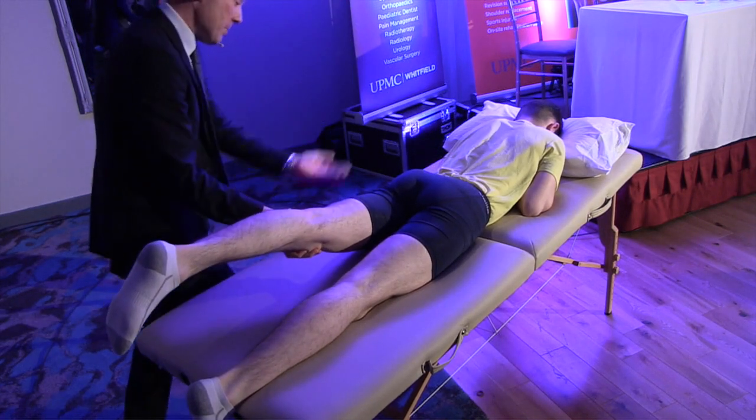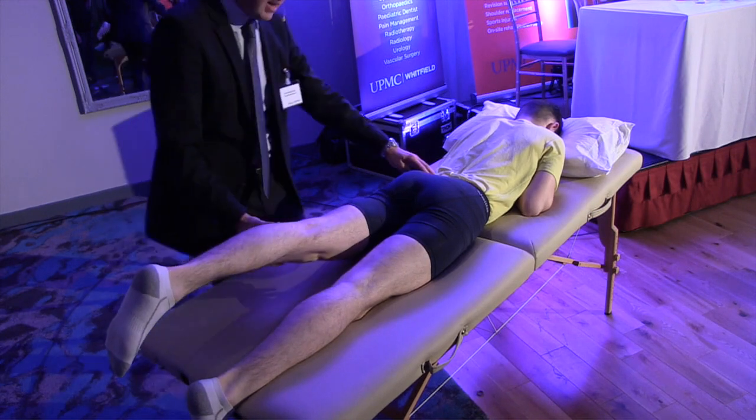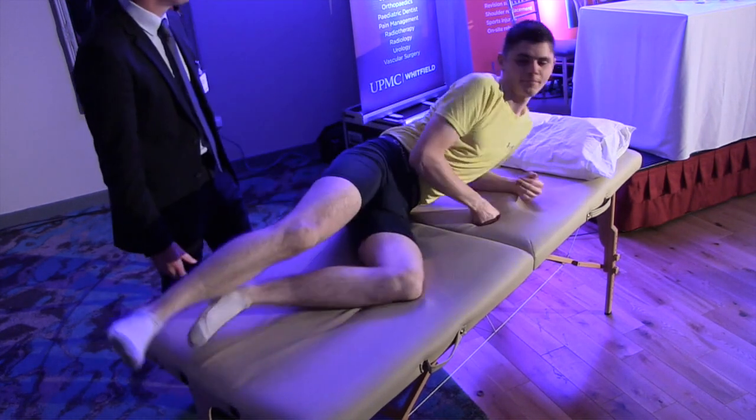Again, you have a second operator. You cannot measure this yourself. You need a second person measuring the extension, okay? And back down again. You spin back around there, okay?